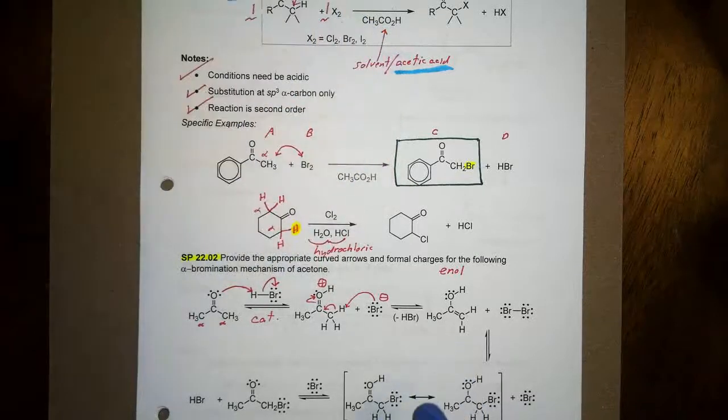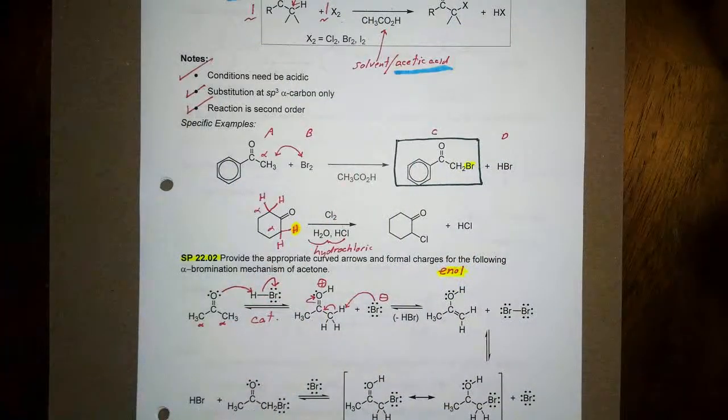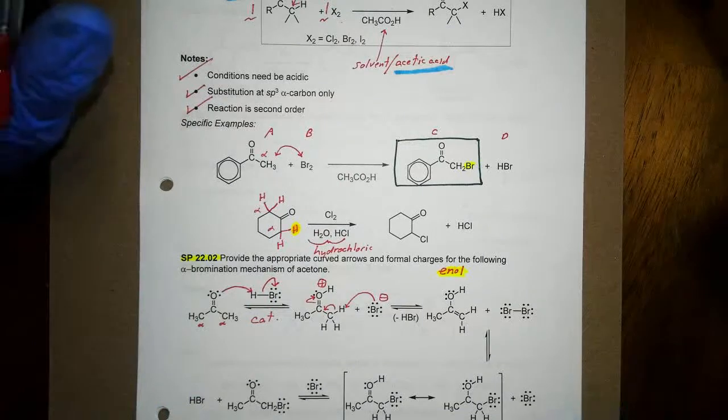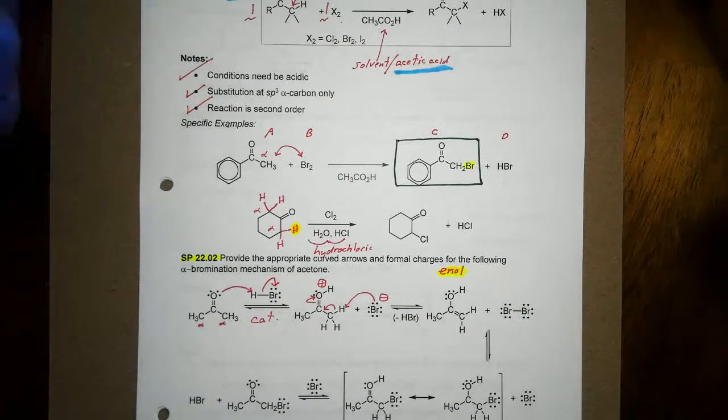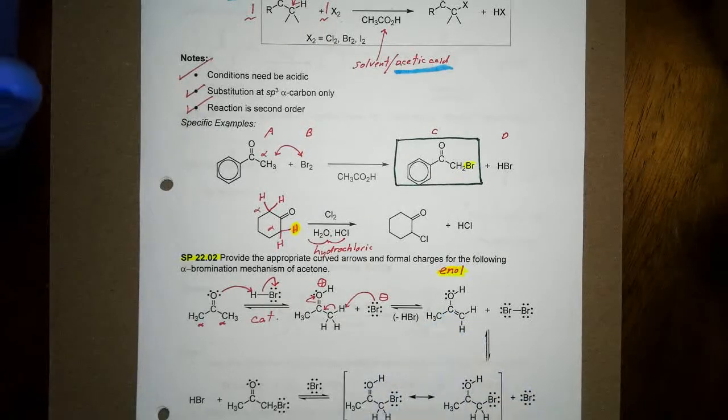And what do we do by virtue of all that? We now have ourselves an enol. Now, why are enols important? Didn't we say they form spontaneously? They do, but only to a very small extent. So if we have some acid in there, we're going to produce more enol. And the more enol you have, the more likely that you can conduct, and the more quickly you conduct the bromination.